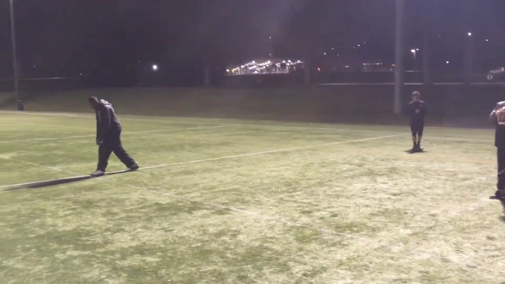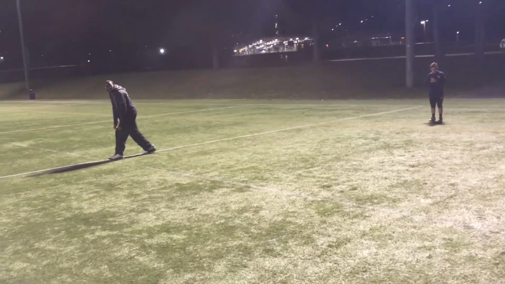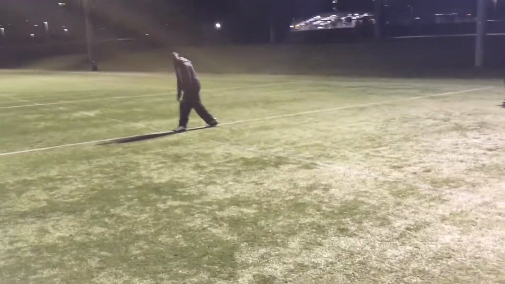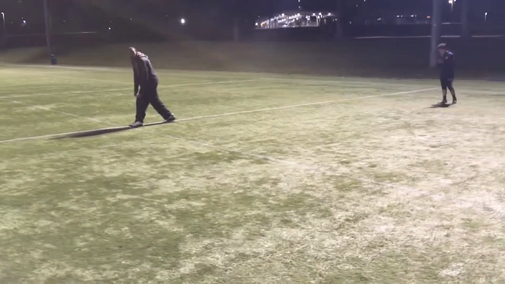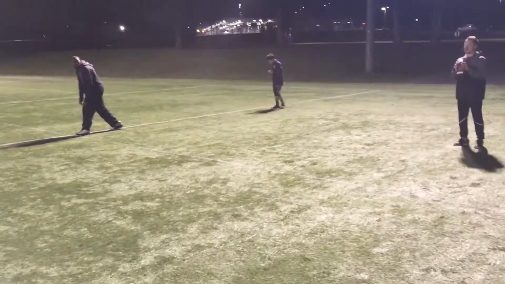For this next route, we're going to have our receiver run a slant. He's going to take three hard steps forward, and then he's going to run an inside slant. So he's going to be taking a hard cut inside and adjusting to the ball as it's thrown across the middle to catch it properly and bring it in.